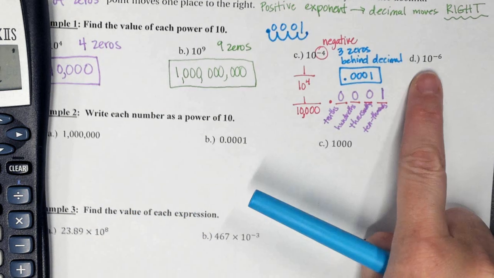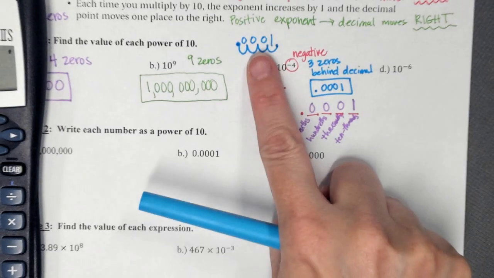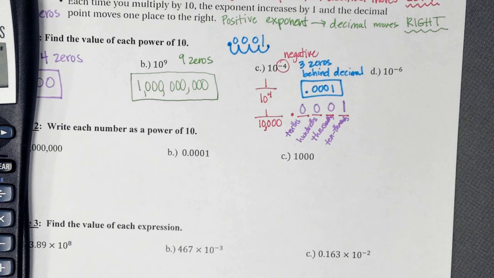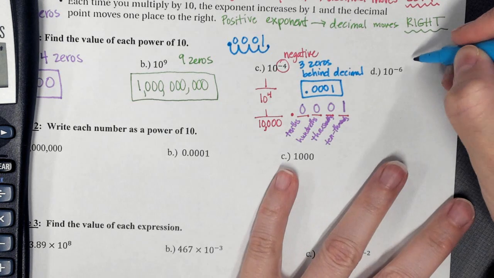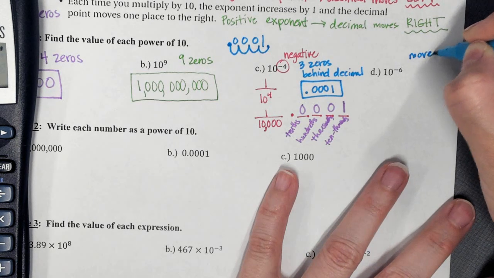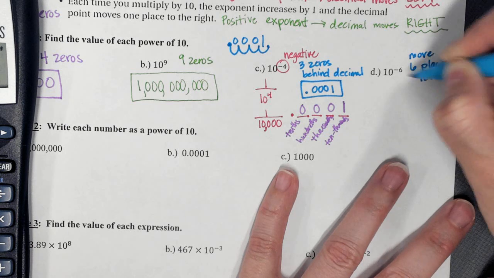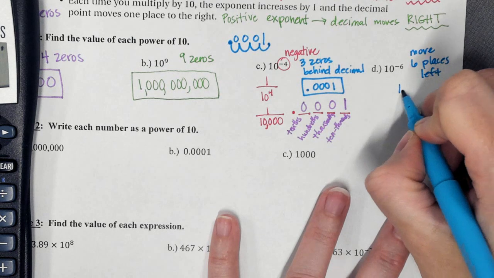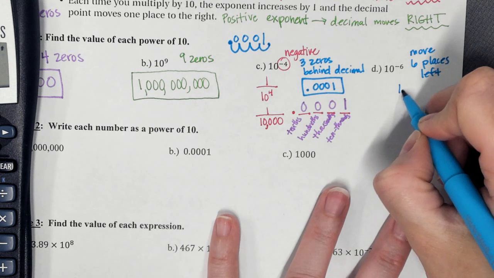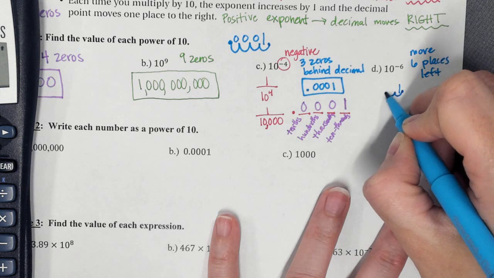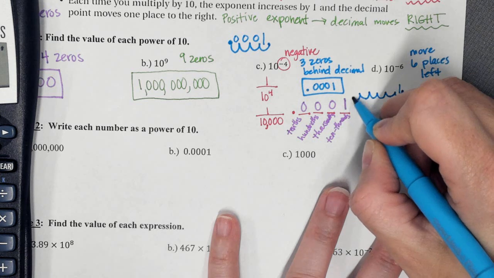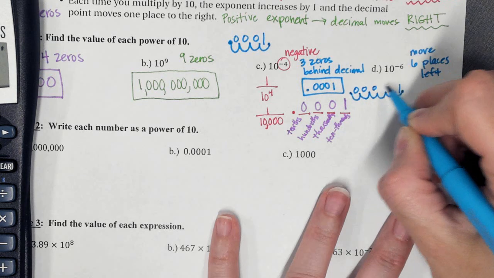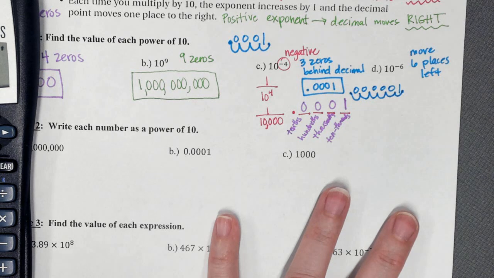Sometimes when the numbers get higher, it's harder to keep track of those spaces. So you can also just move 6 places left, but you have to start with the 1. If you move 6 places left, how many zeros are you going to have? 1, 2, 3, 4, 5.